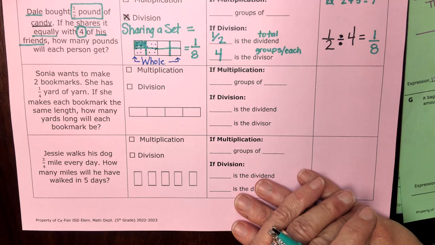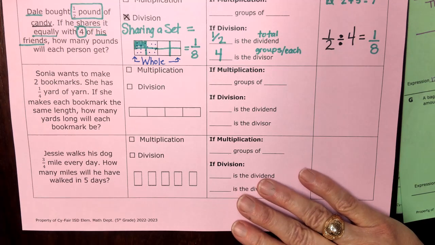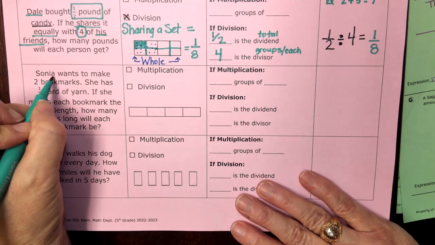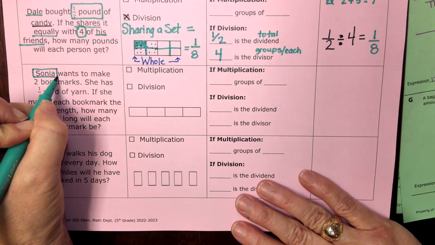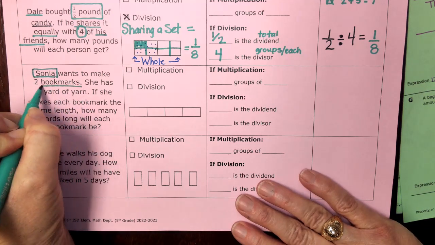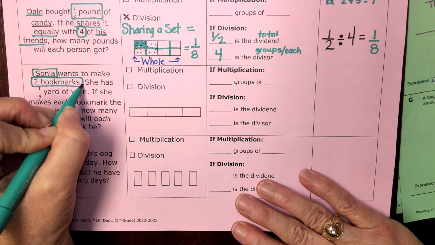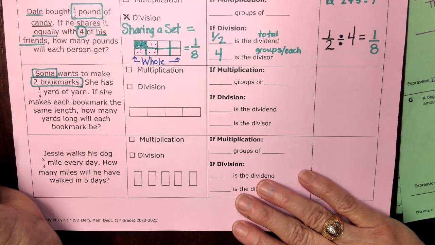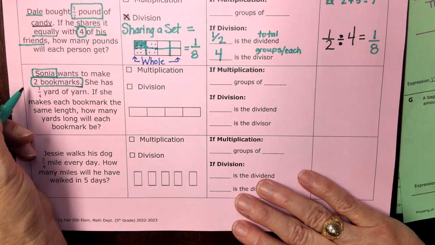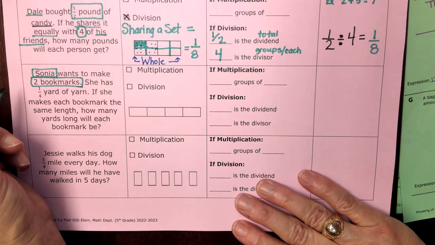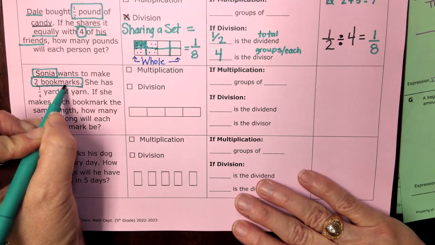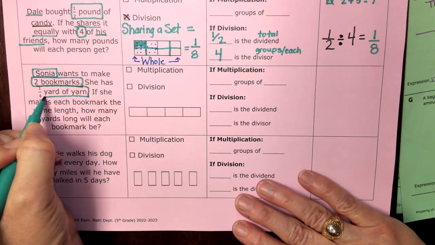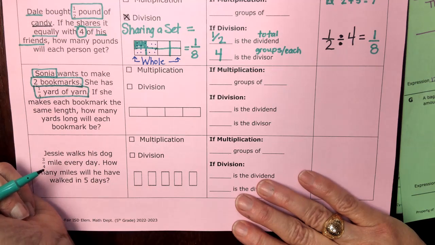Okay, so I start with my first question, which is who's in the story? Sonia. And what is Sonia going to do? She's going to make 2 bookmarks. In order to make those bookmarks, what is she going to use? Well, she has 1/4 of a yard of yarn.